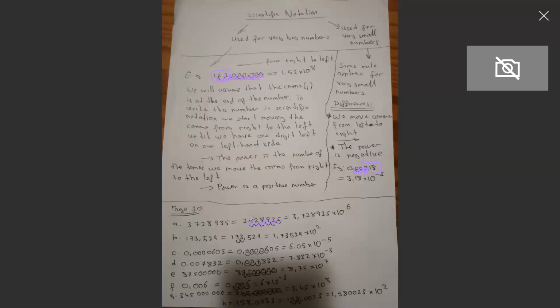So what I'm going to do is rewrite this number with the comma. The comma is coming after 3, as you can see, guys. So I'm going to write it like this, and then I'm going to say times 10 to the power of 6. Why 6? Because I moved the comma from right to the left 6 times. That's why I'm going to say 10 to the power of 6.